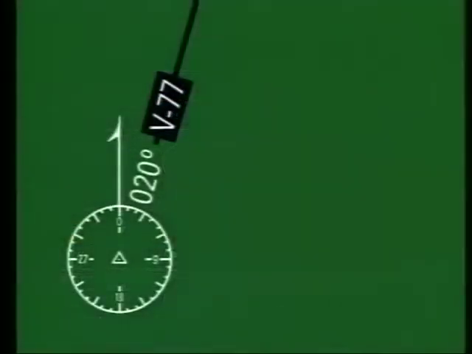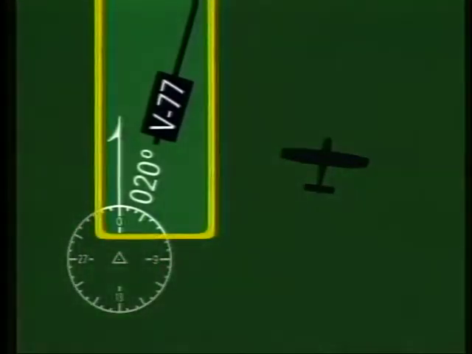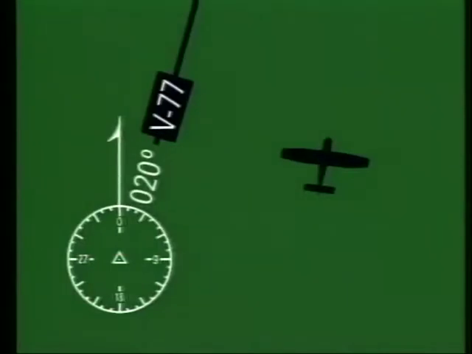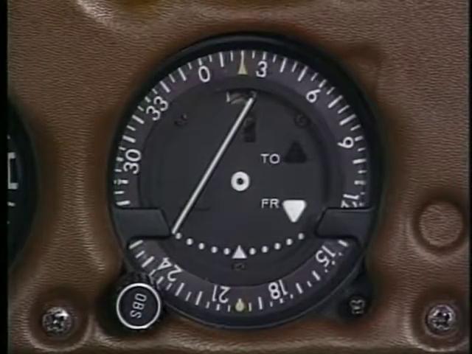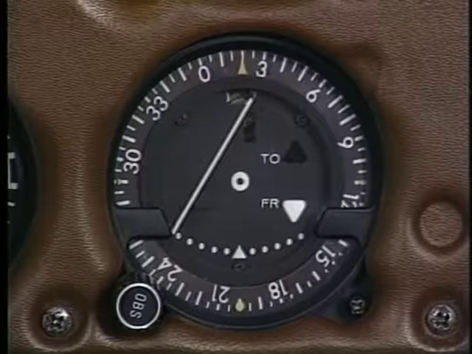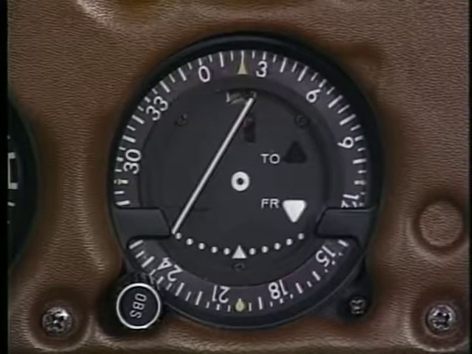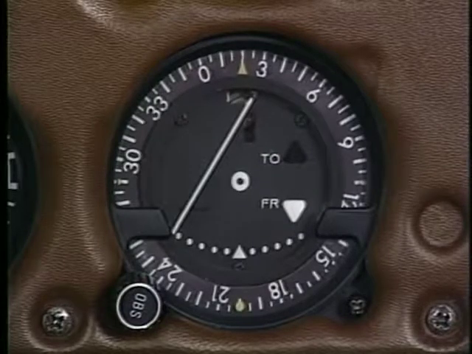As you can see, it's always important to know where you are. To intercept the radial, the first thing you need to do is visualize your position in relation to where you want to go. In this case, you are to the east of Victor 77, which is the 020-degree radial from the VOR. With the VOR indicator set to the 020-degree radial, the CDI shows a full-scale deflection to the left. This means you are more than 10 degrees from the radial.